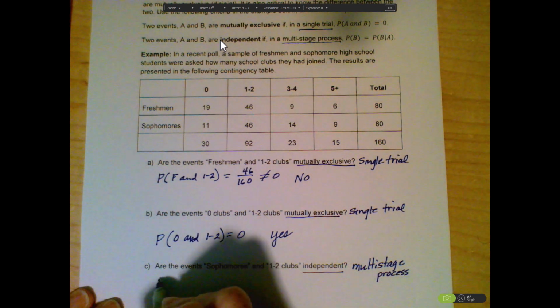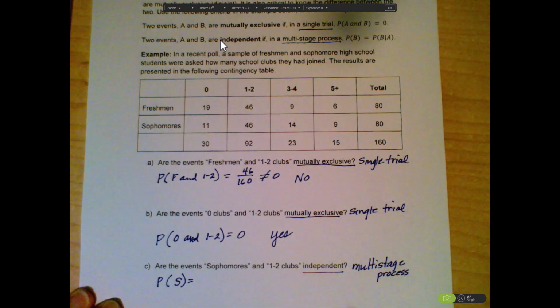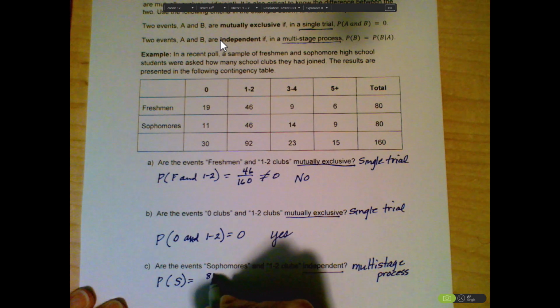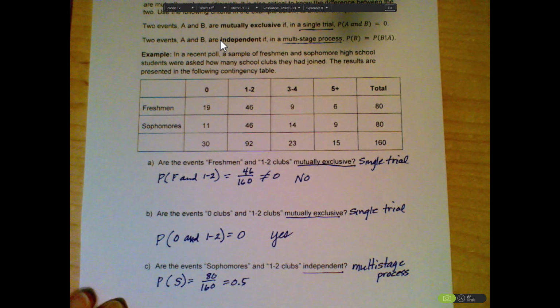So we want the probability first of sophomores, and there are 80 sophomores out of these 160 students, or 0.5, half of them were sophomores, right?